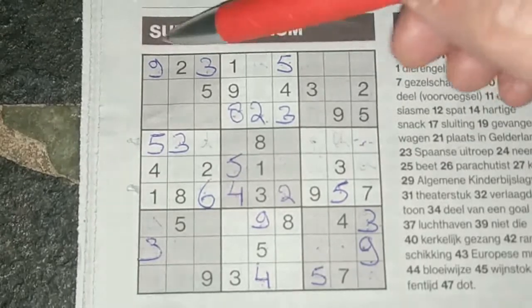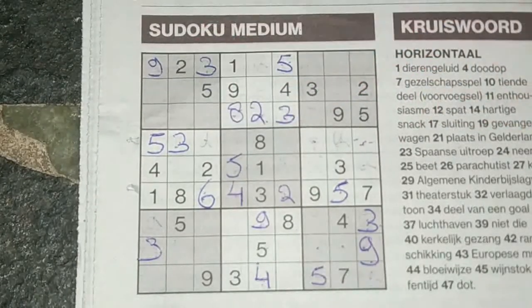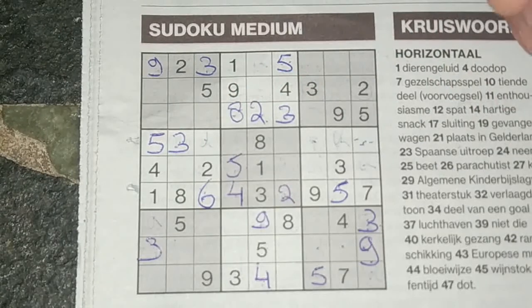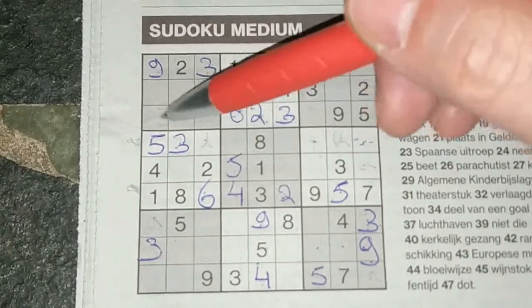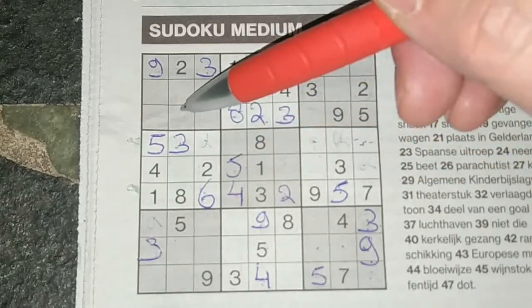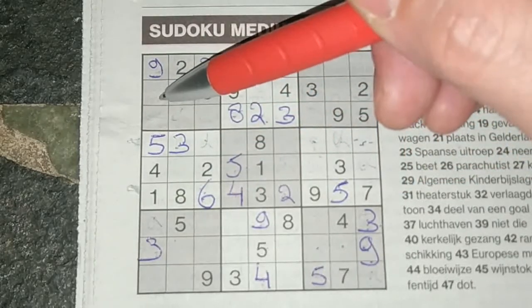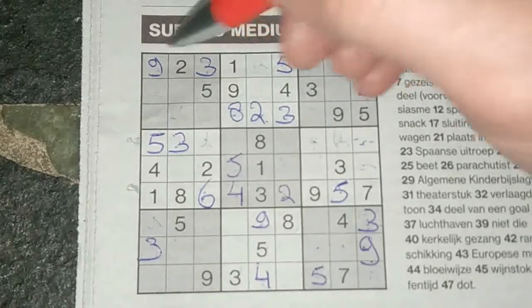Alright. In this big square, 5 missing numbers. One of the missing numbers is an 8. I see here an 8, so no 8 in these 3 boxes. I see there an 8, so no 8 in these 2 boxes. 1 box remaining for the 8 should be this one.